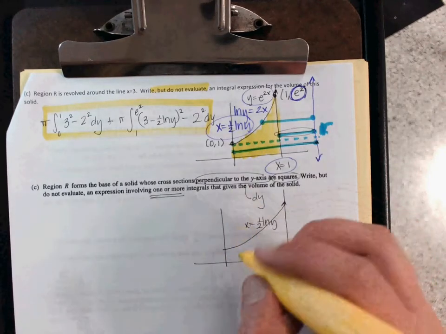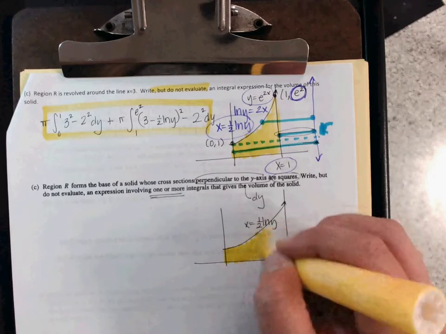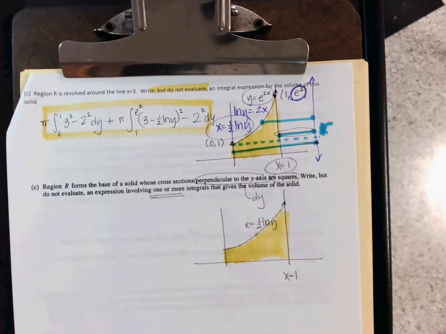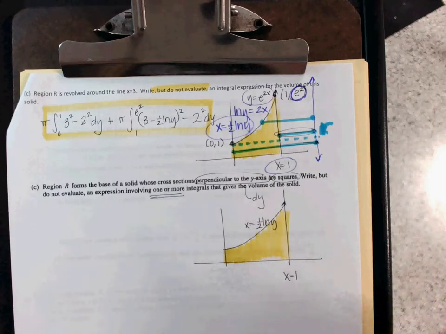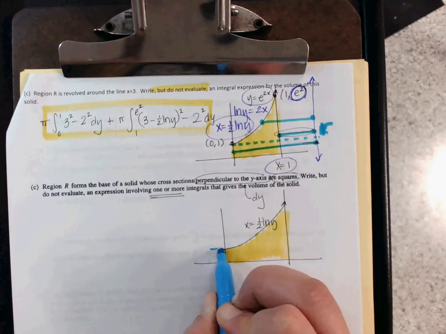Well, last time we were rotating. Now we're doing cross sections. Well, it's kind of similar, but not exactly the same. And take out the pi, and you're not squaring them separately anymore. Okay, so look, I'm going to draw in my dotted line again.